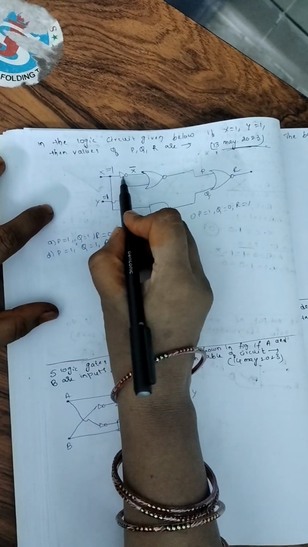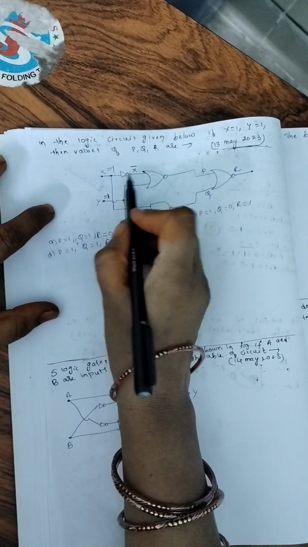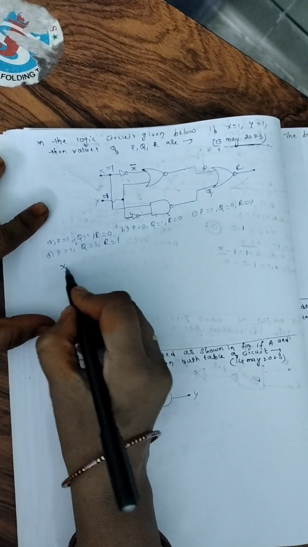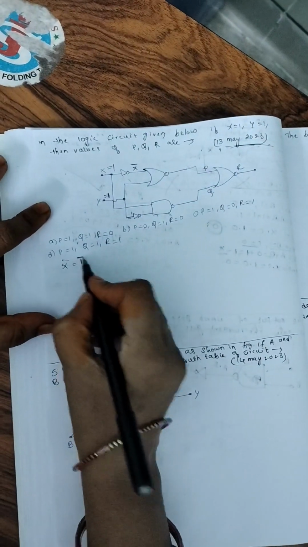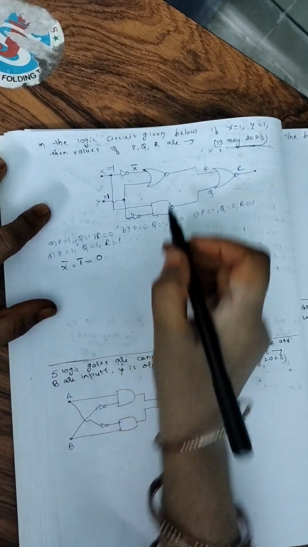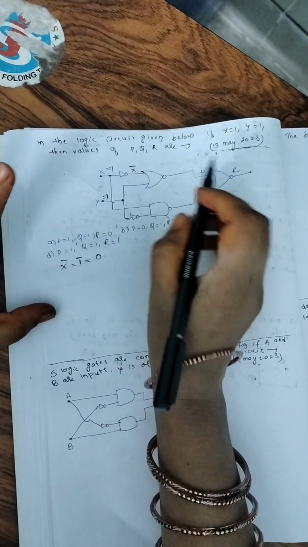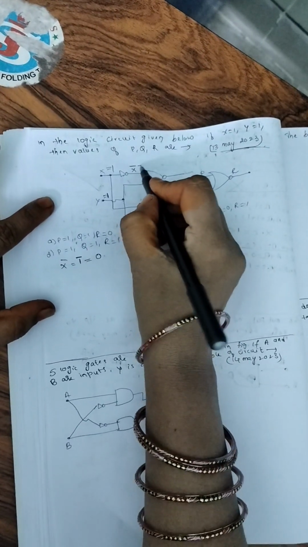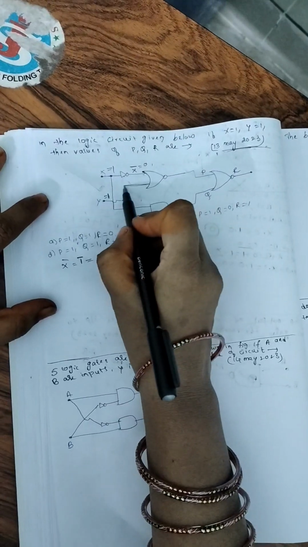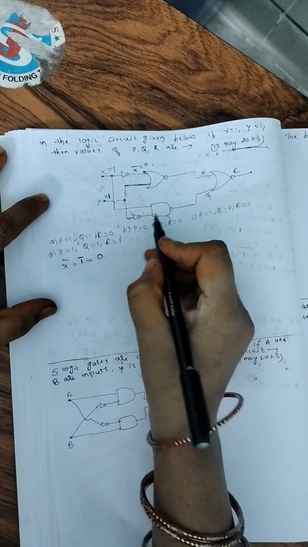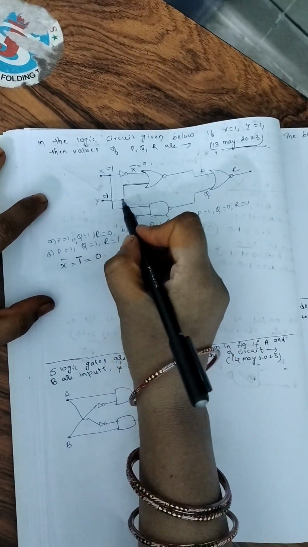First NOT gate. X becomes X bar. X is equal to 1, he gave in the problem, so 1 bar, what we got? 0. So here 0 we got. Now next, for the second input, from where are we taking it?